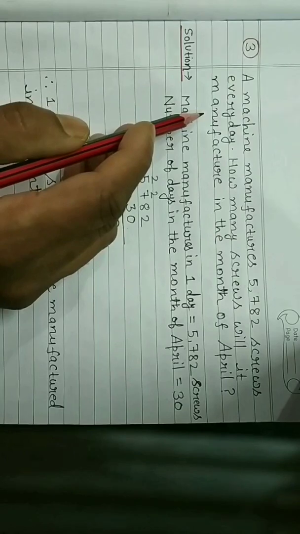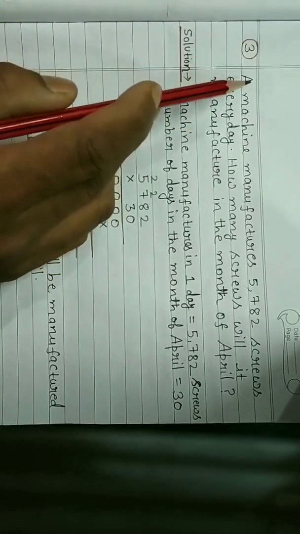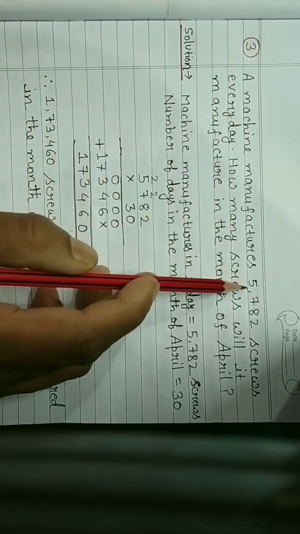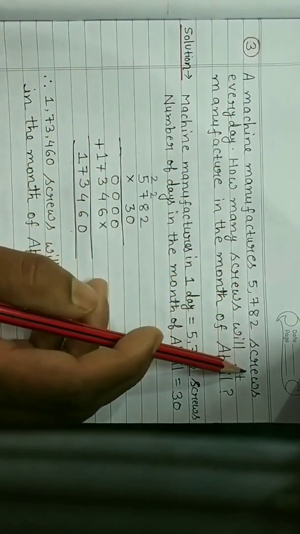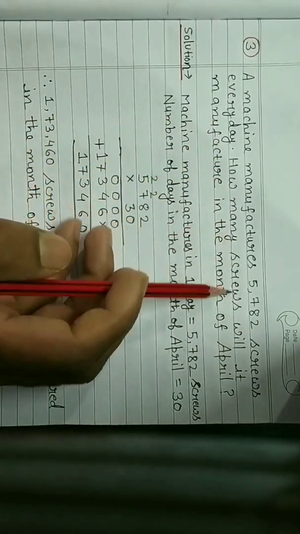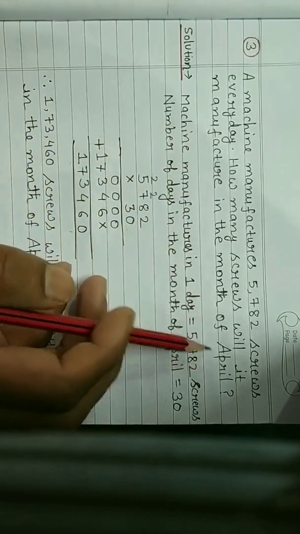Now we are going to solve the third question, and the third question is here: a machine manufactures 5,782 screws every day. How many screws will it manufacture in the month of April?